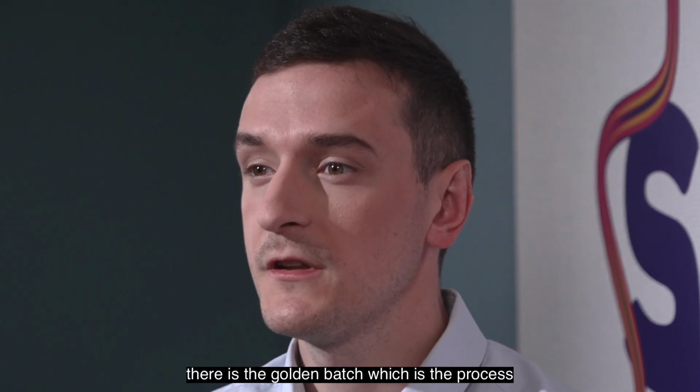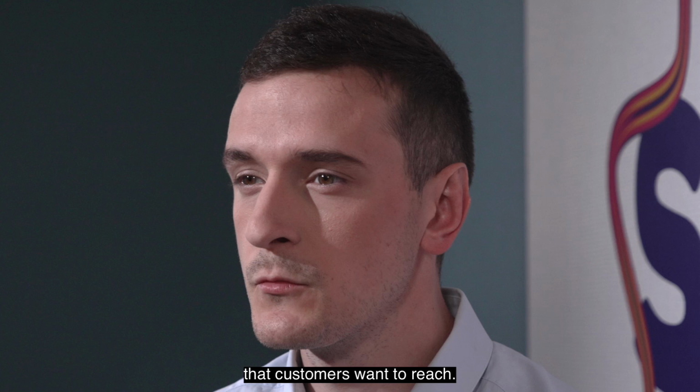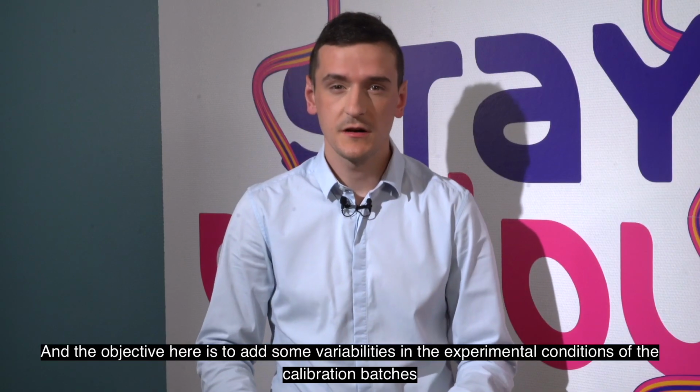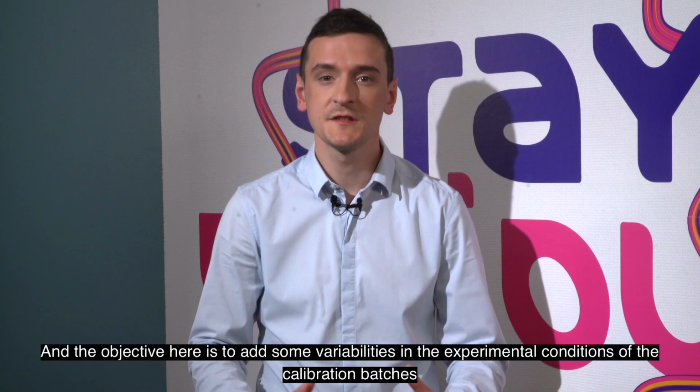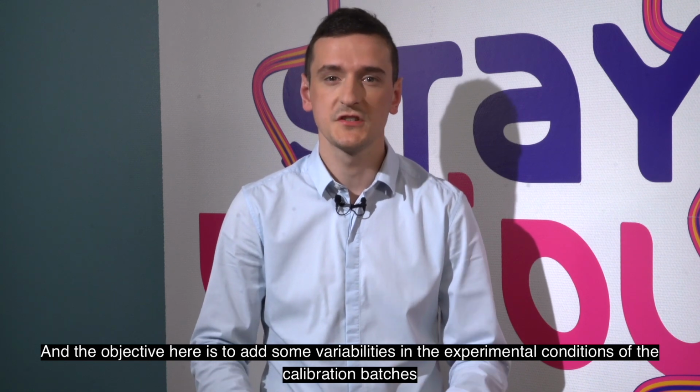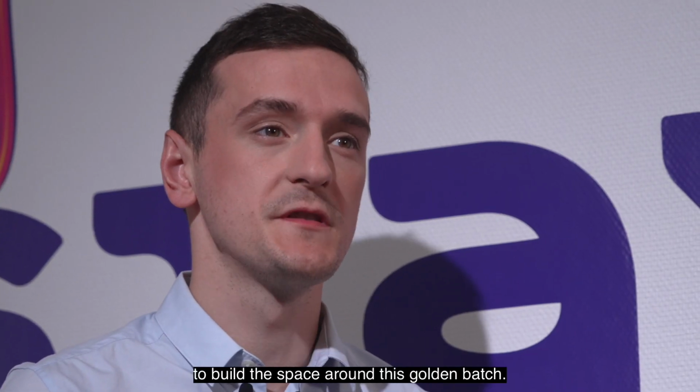the calibration step. Within the model space, there is the golden batch, which is a process that the customers want to reach. And the objective here is to add some variabilities in the experimental condition of the calibration batches in order to build the space around this golden batch.